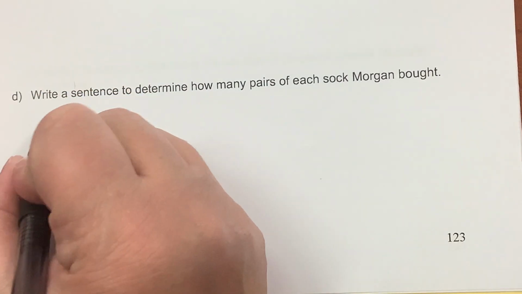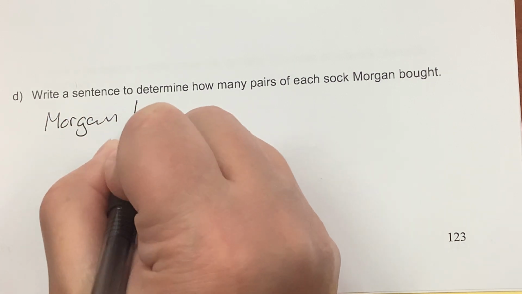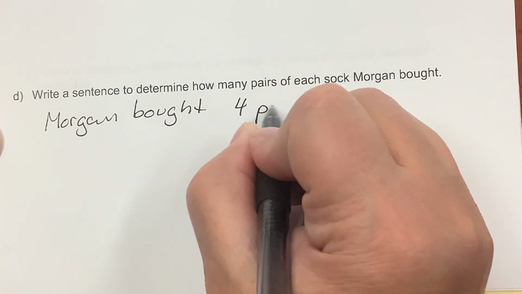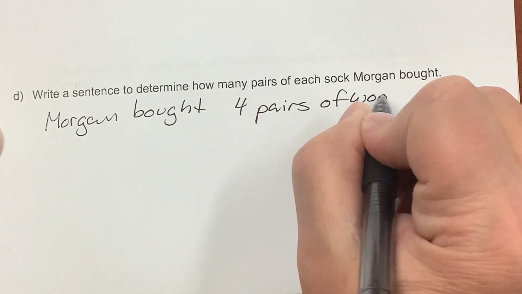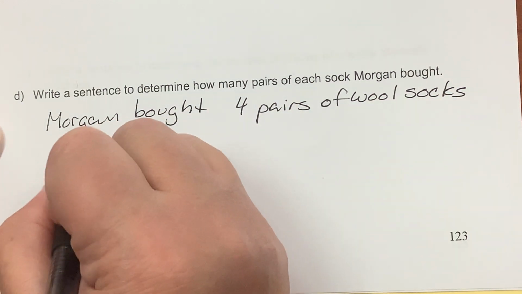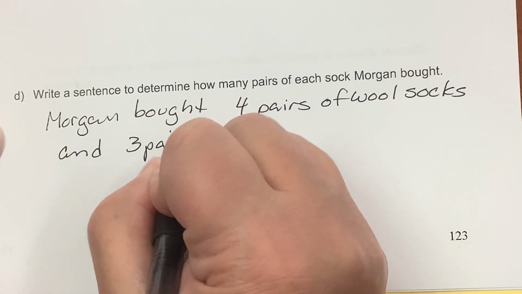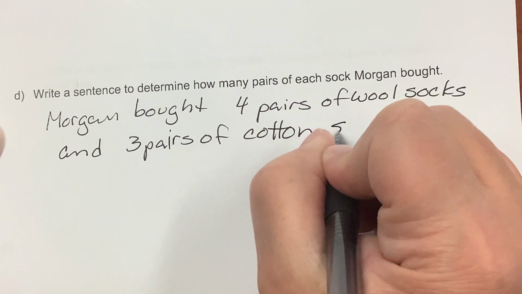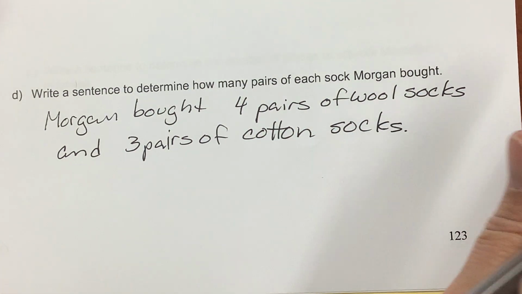Well, Morgan bought 4 pairs of wool socks and 3 pairs of cotton socks. Not horrible. I think you can do this.